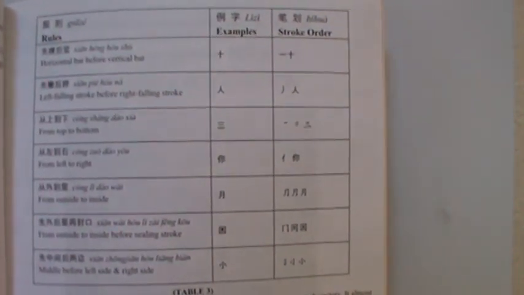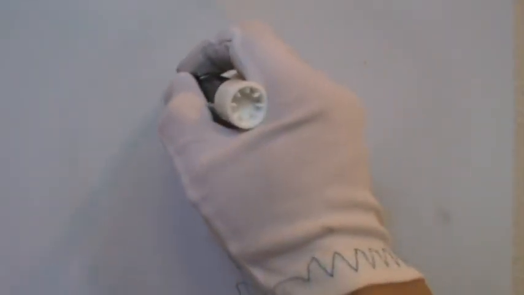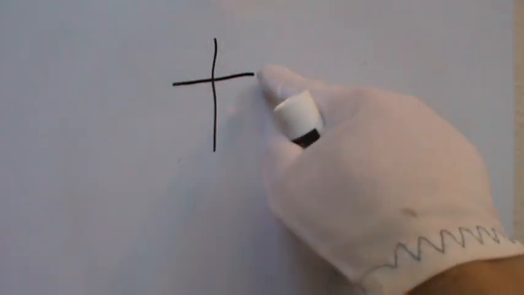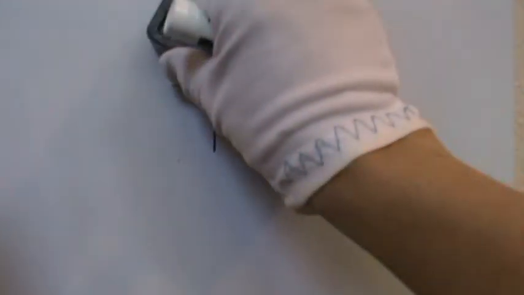The first rule is 先横后竖, horizontal bar before vertical bar, such as 十. So 1, 2. Horizontal bar first before the vertical bar. And the second rule is left folding stroke before right folding stroke. 1, 2.